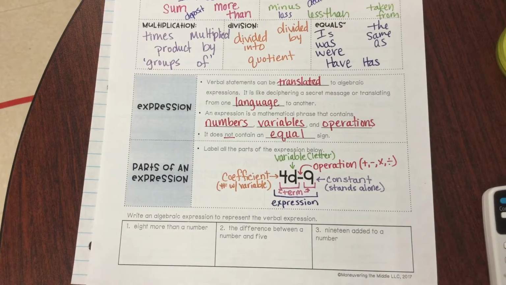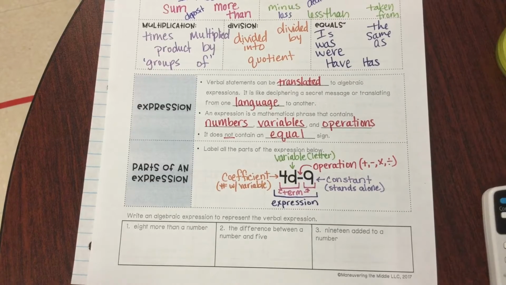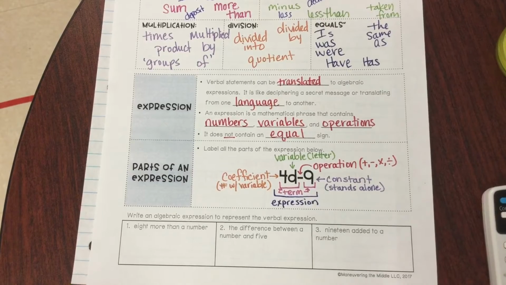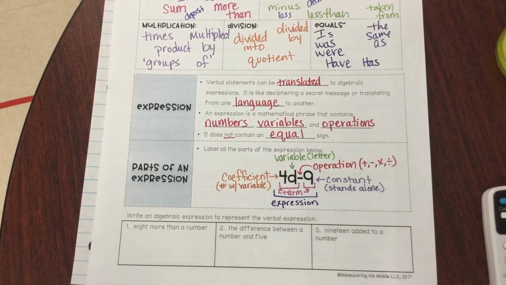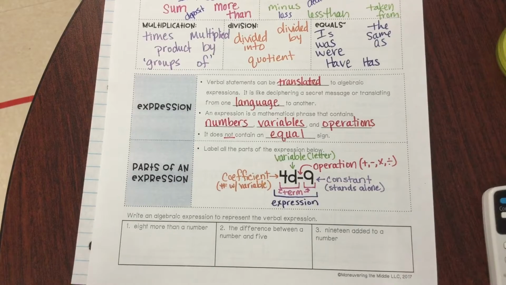All right, those are just my keywords. So, writing an expression. Verbal statements can be translated to algebraic expressions. Another awesome thing, you're going to go home, and when parents ask you today what you learned, you can tell them how to write an algebraic expression. They're going to be like, what? Yep, you're going to blow their minds. It's like deciphering a secret message or translating from one language to another.